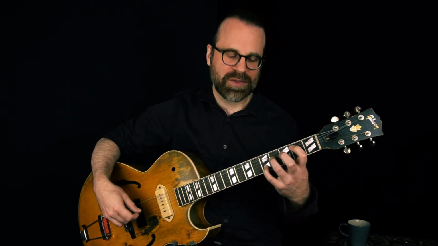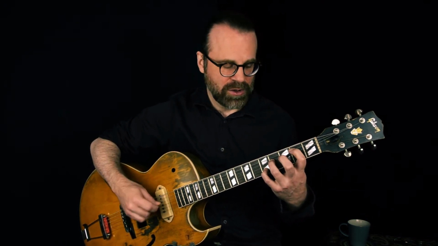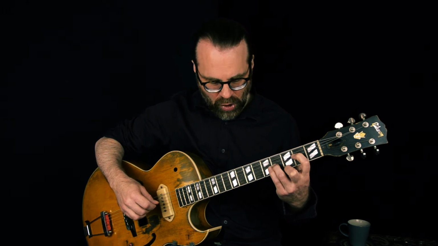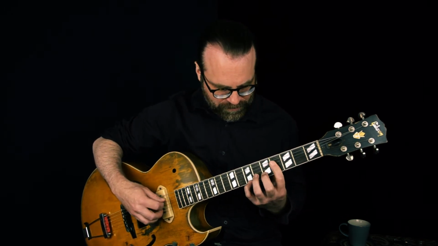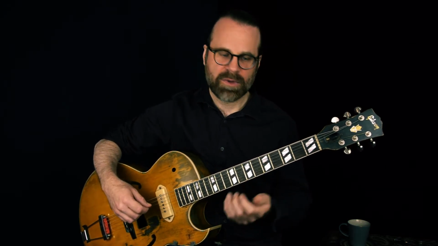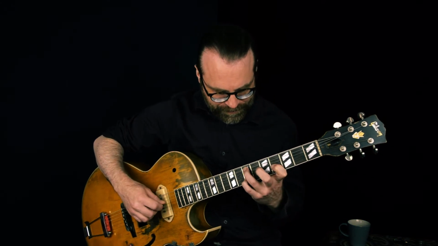So it's a good idea, if you want to work on this chord, to take this kind of pattern here and put it in different inversions also. So this always gives you the different shapes, the different inversions of that chord.